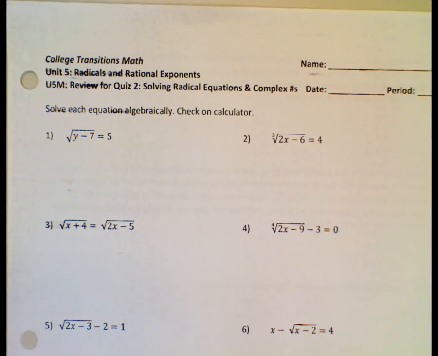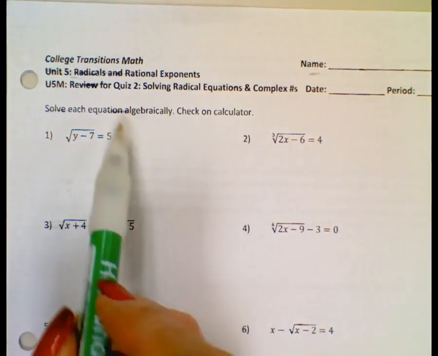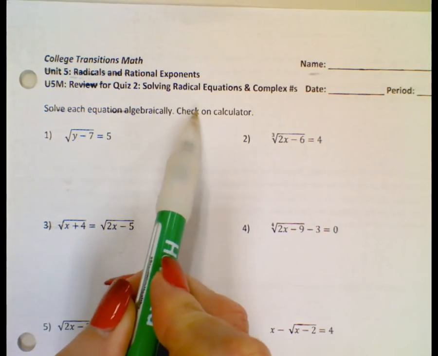Okay, this is your review. Quiz is Thursday. This is the first of two reviews. All right, so the first thing says solve each equation algebraically, check on calculator.